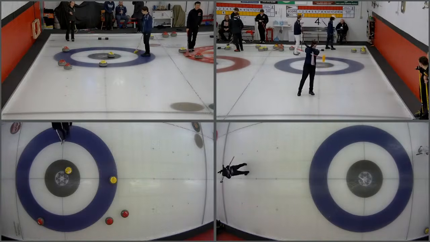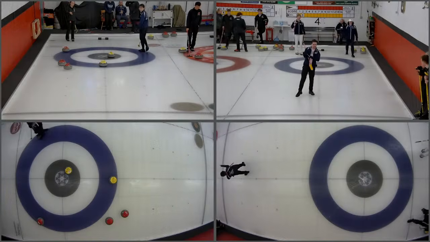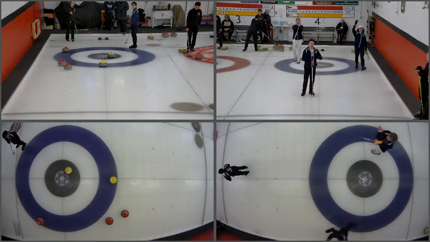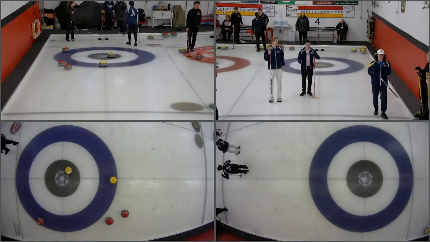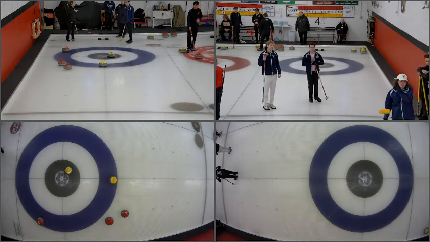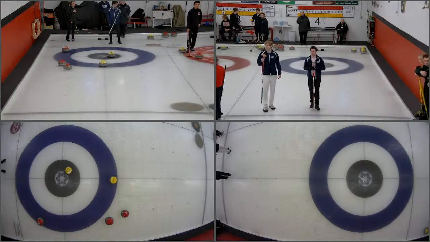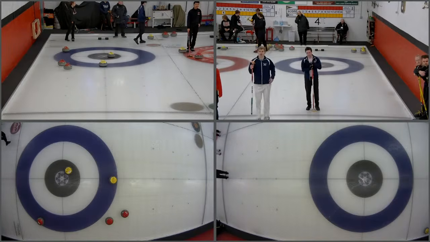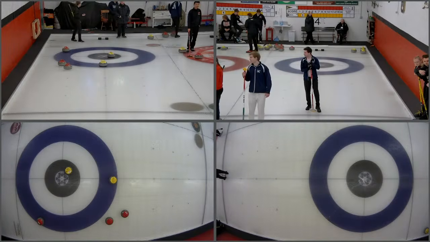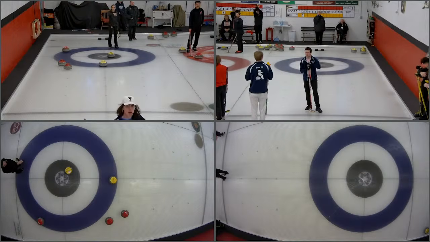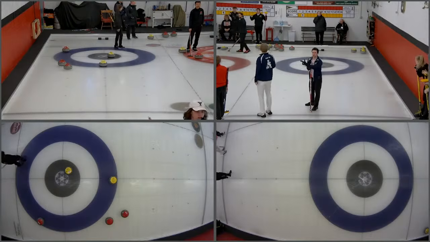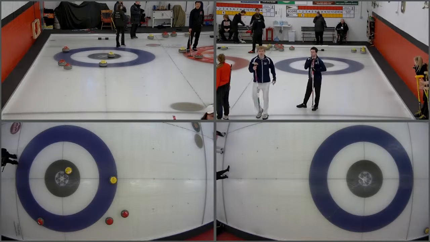Looks like we've got a technical timeout on sheet 4. They're missing a stone. They only have 4 at the far end, it appears, so they're somehow missing a stone. It's traveled off to the other sheet.